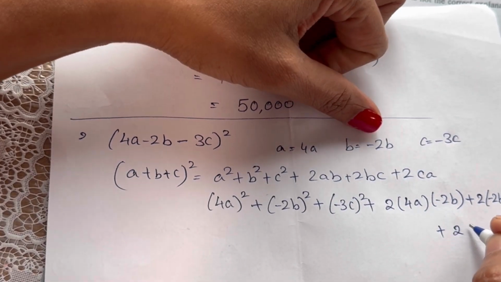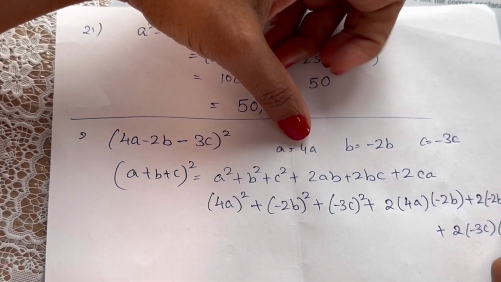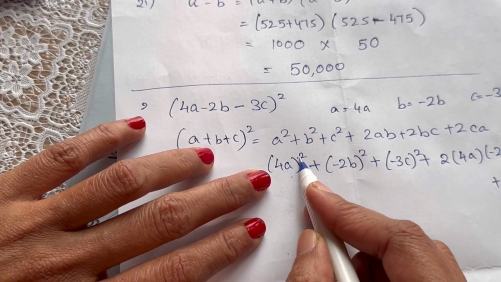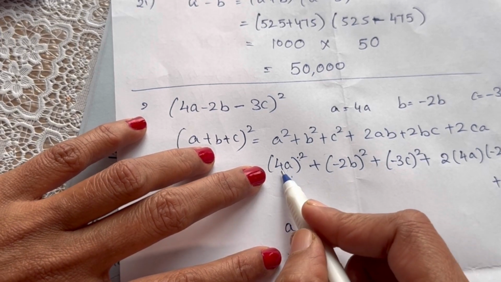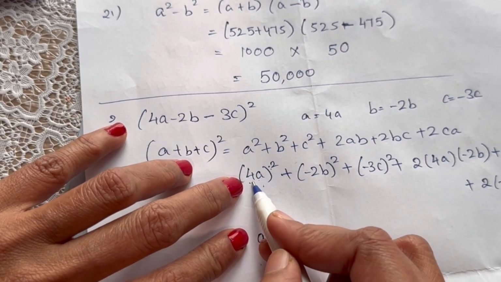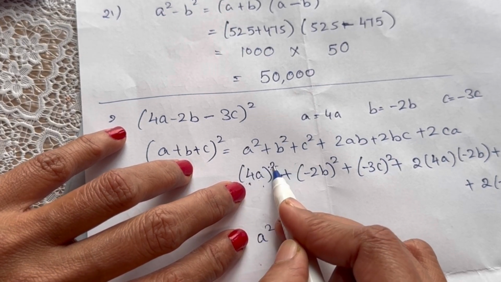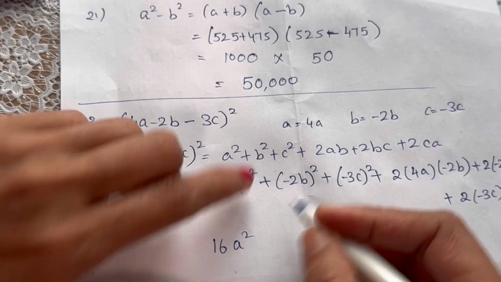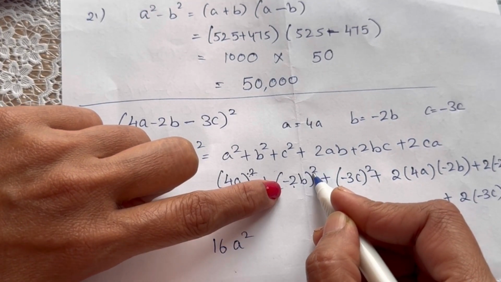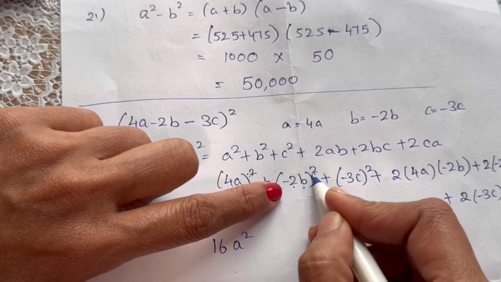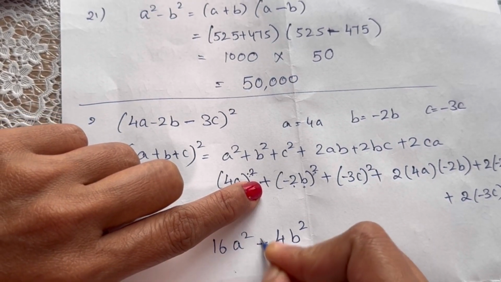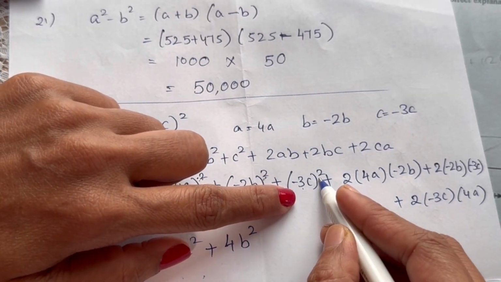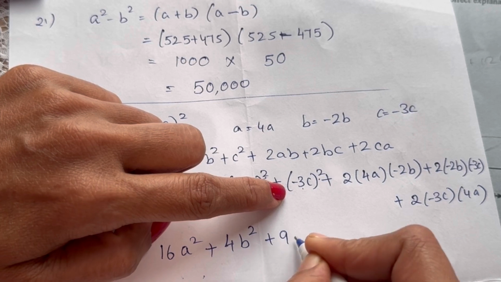In these types of questions, normally we make this mistake: we square the variable, but we forget to square the coefficient. Don't forget that one. Square the coefficient also. What is 4 square? It is 16, then square the variable as a square. Next, minus 2 into minus 2 will be plus 4, so 4b square, and it is positive as when you square a negative it becomes positive. And minus 3 into minus 3 will be 9, so plus 9c square.